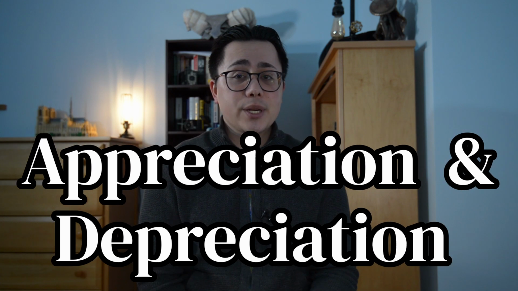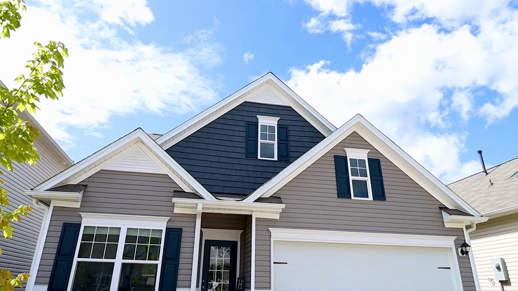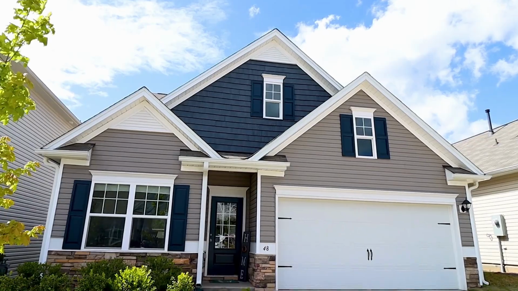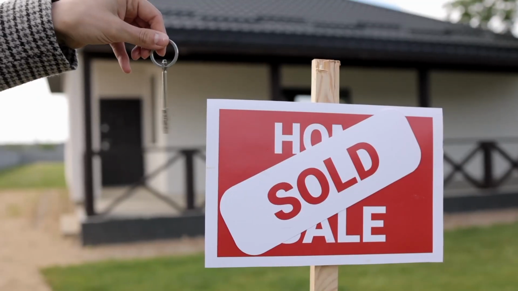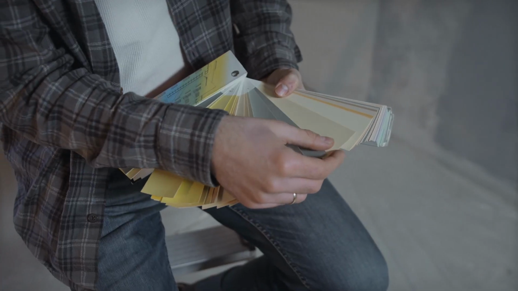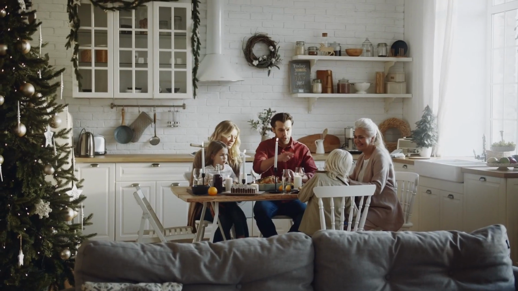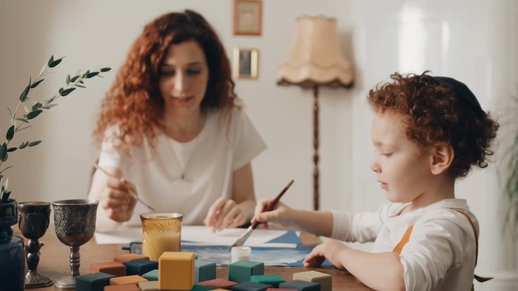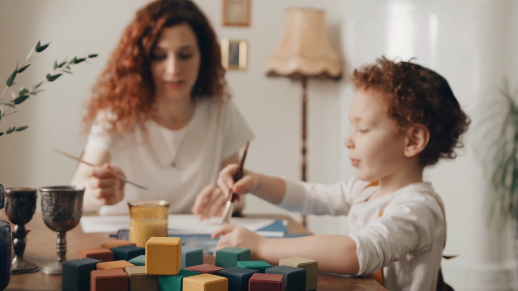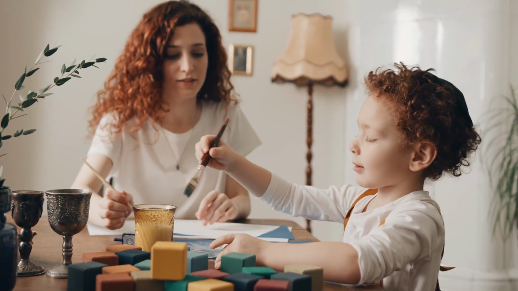Now, two other things you need to take into consideration are appreciation and depreciation. Appreciation is the natural increase in the value of your property over time. This can be caused by market demand and/or improvements done to the property. You are basically getting free equity over time, and you really only get to use your appreciated value if you sell the property or refinance the loan.